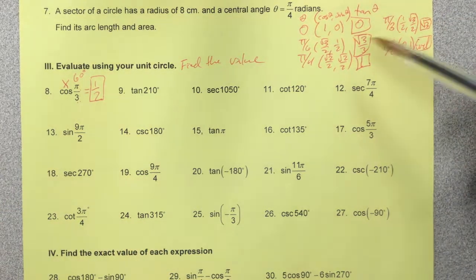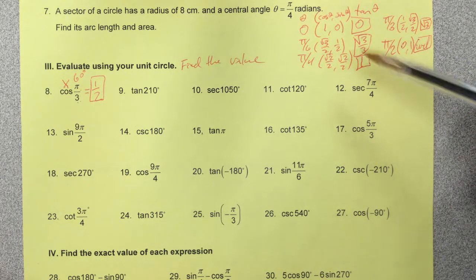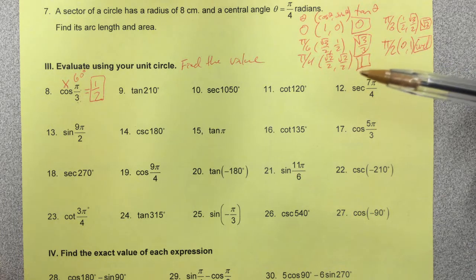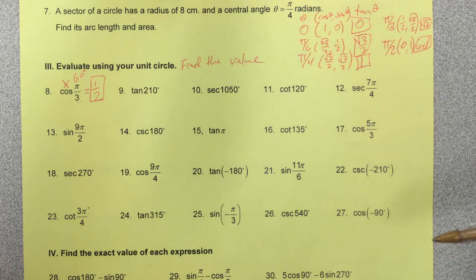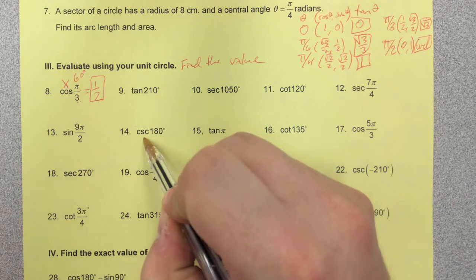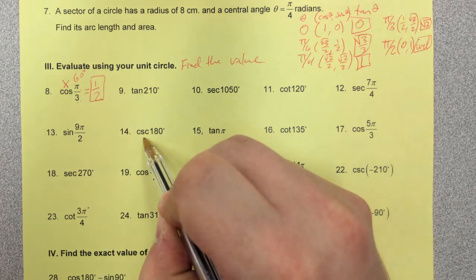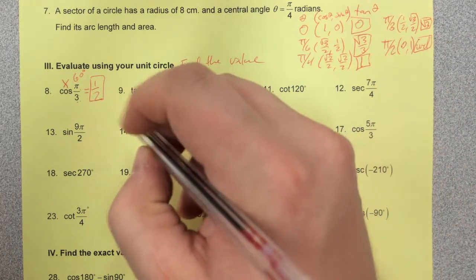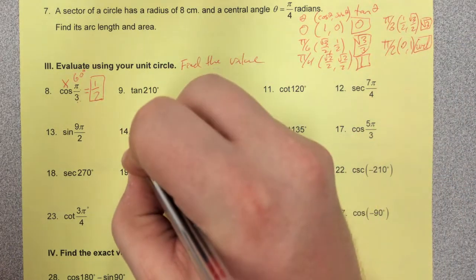Okay, so there's our little brain dump here. So as we're kind of going through these ones, I'll just pick a random one here. Let's say cosecant of 180. That's interesting. So cosecant, we don't see that in our brain dump, but if you remember, cosecant is the inverse of sine.